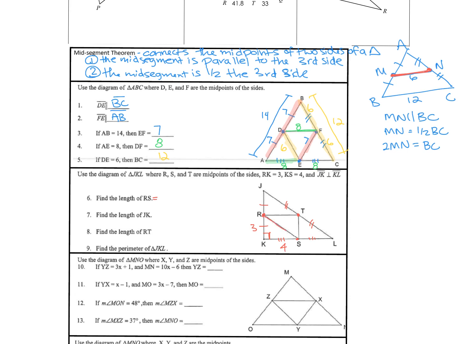RS is the hypotenuse of this little right triangle. So I'm going to use my Pythagorean theorem. And I know that a squared plus b squared equals c squared, the hypotenuse. So RS is definitely my hypotenuse. It's across from the right angle. So I know that I've got to write that in for my hypotenuse squared. That's got to be my c.